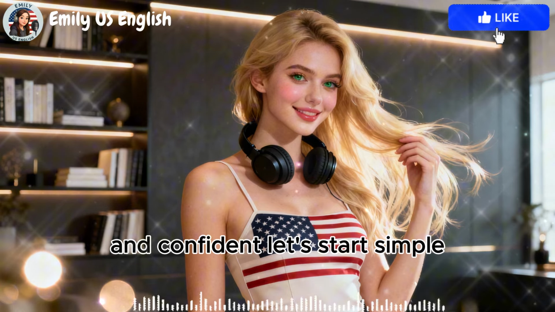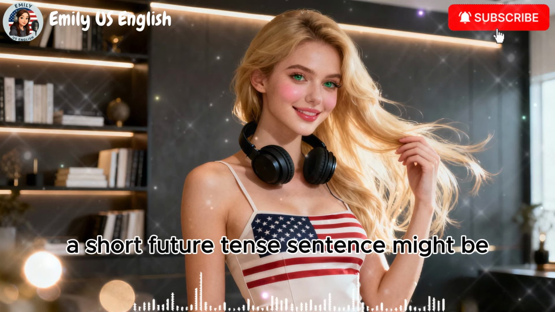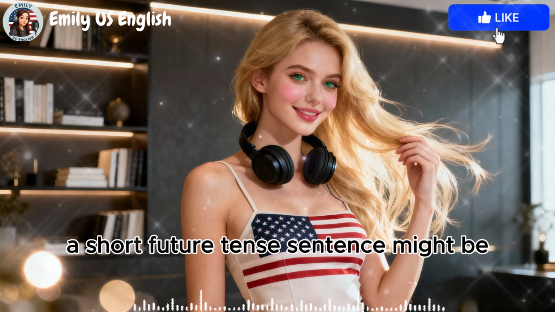Let's start simple. A short future tense sentence might be, "I will start my project this weekend." That is correct, but basic. Let's expand it. I will start my painting project this weekend by setting up my easel by the window. Add more. This weekend, I'll start my painting project. Set up my easel by the window for the best light. And I plan to use bold, vibrant colors.